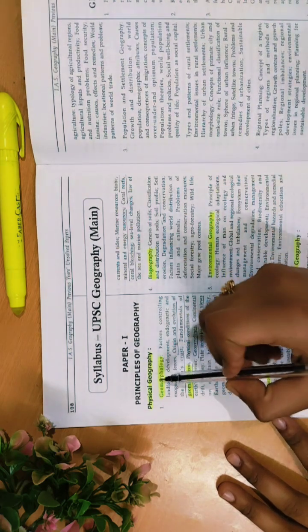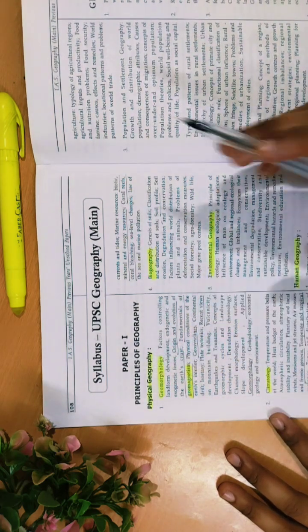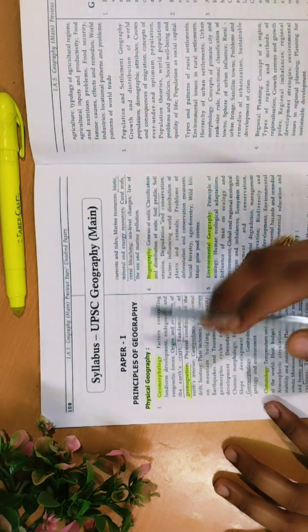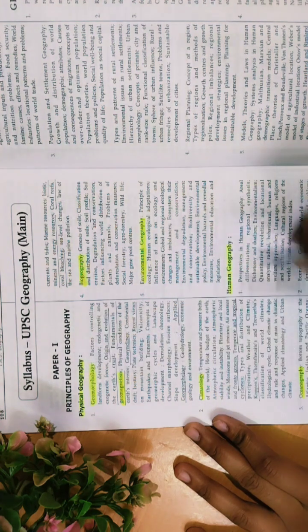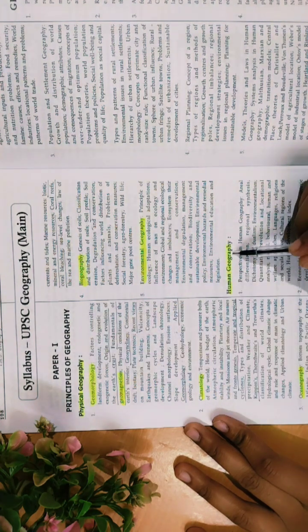First is physical geography, which is Section A, and then Section B in the first paper is human geography.